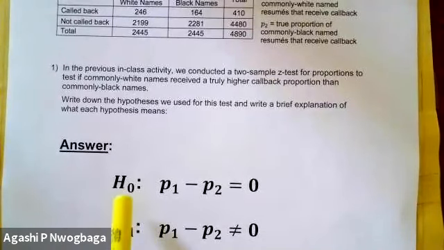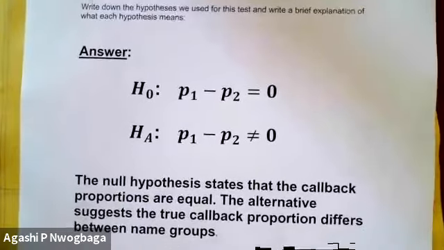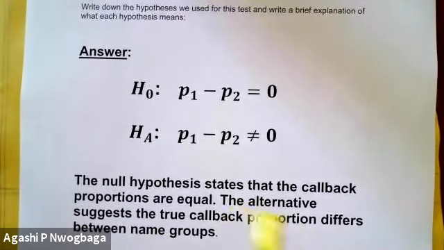Here is the answer. For the null hypothesis, we used P1 minus P2 equals 0. For the alternative hypothesis, HA, P1 minus P2 is not equal to 0. A brief explanation: the null hypothesis states that the callback proportions are equal. The alternative suggests the true callback proportion differs between name groups.